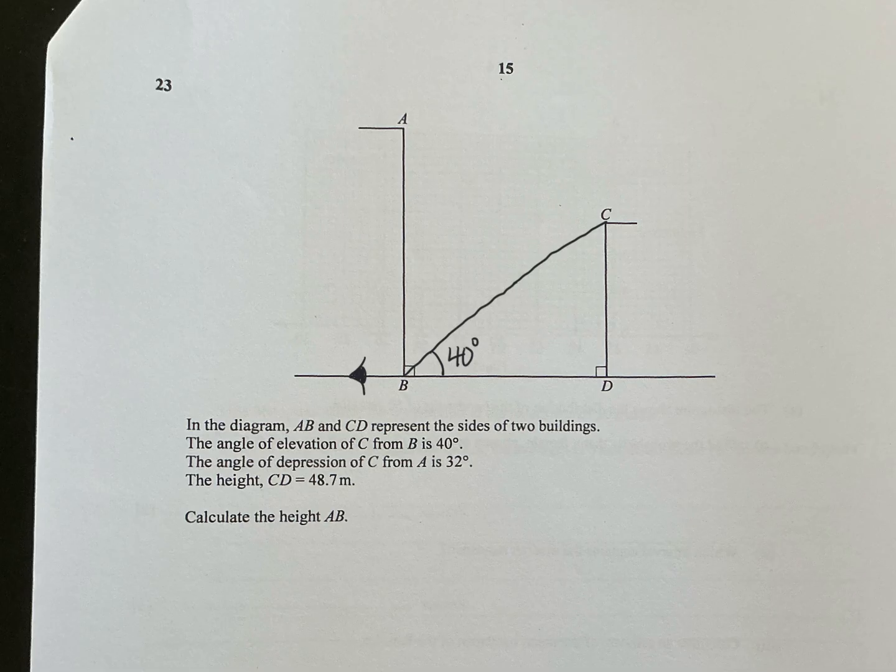Next is I'm going to look down to point C, depression, right? Look down to point C from A. So now my eye level is here. Eye level is always horizontal, horizontal line. I'm looking down by 32 degrees to point C. So I look down to point C by 32 degrees. So remember, it's always with reference to your eye level. This is the horizontal line.